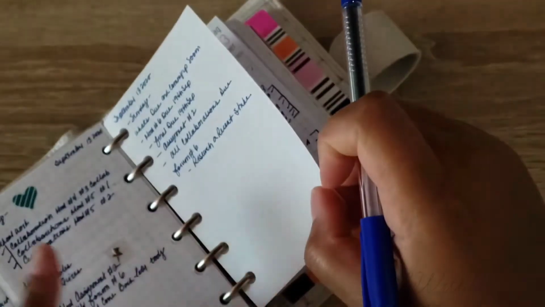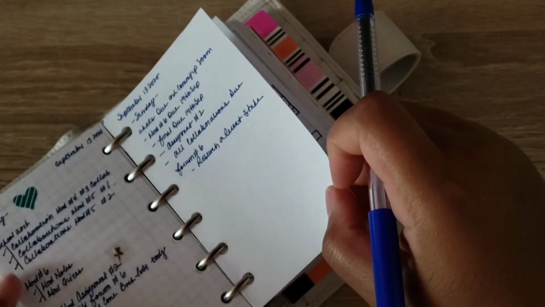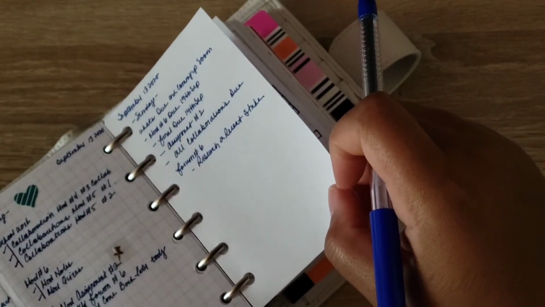I've already taken a couple of notes in reference to what's due, and I've been checking off some of the things and then adding them here.